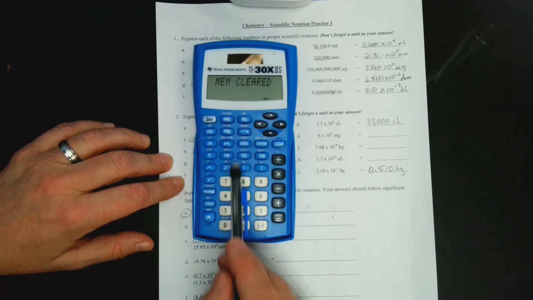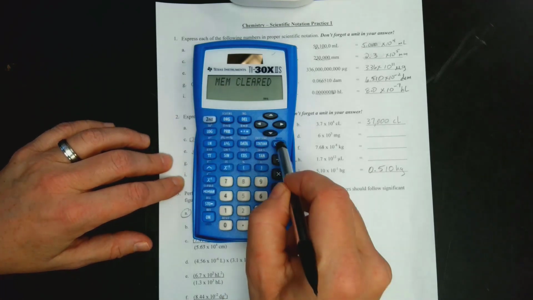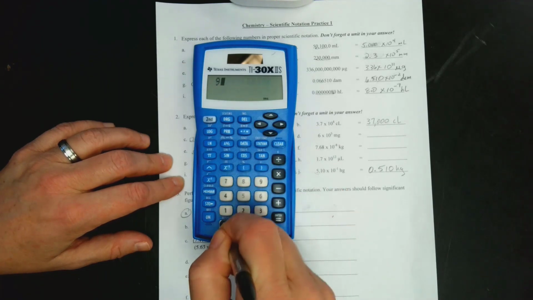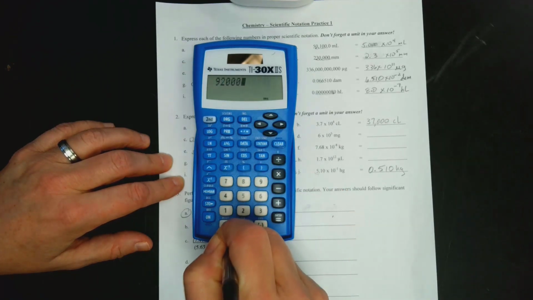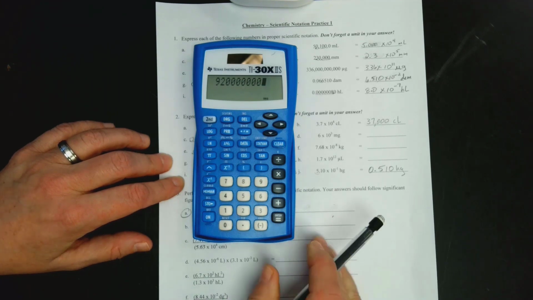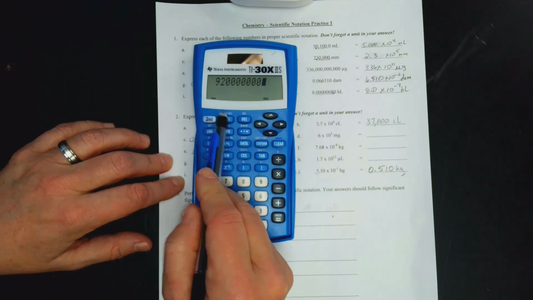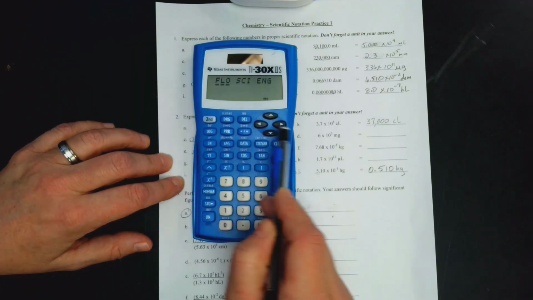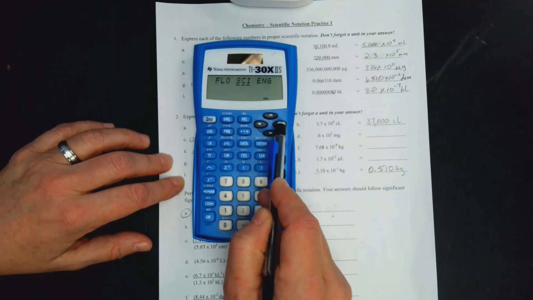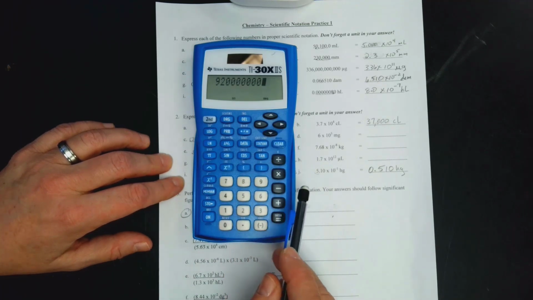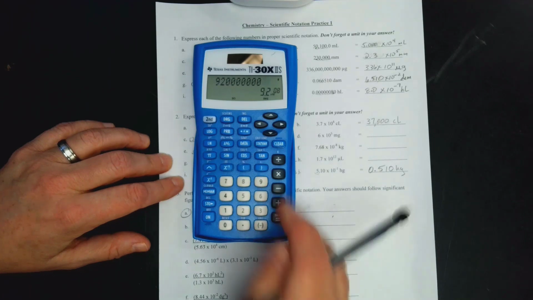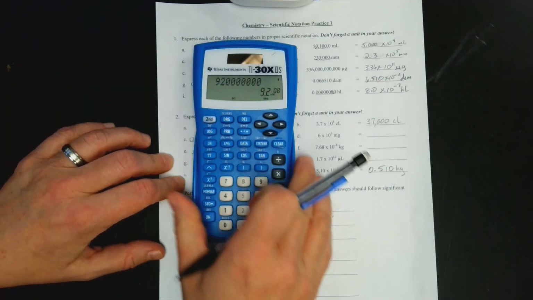So again, if you want to get that SCI, you need an answer. So in this case, it was 9, 2, 1, 2, 3, 4, 5, 6, 7. So you need an answer, second, DRG, choose SCI, hit enter, and that's going to give you your scientific notation. And there it is, 9.2 times 10 to the 8th. Okay.